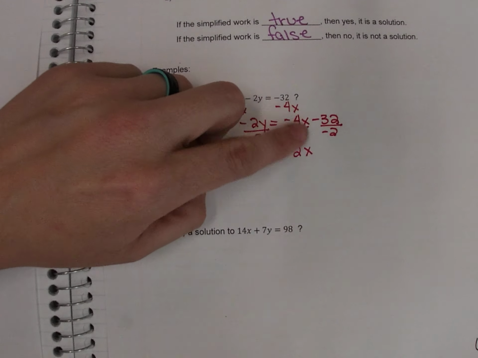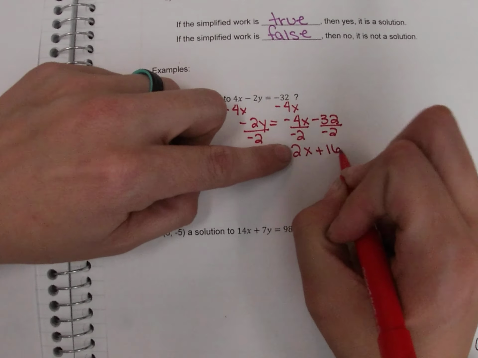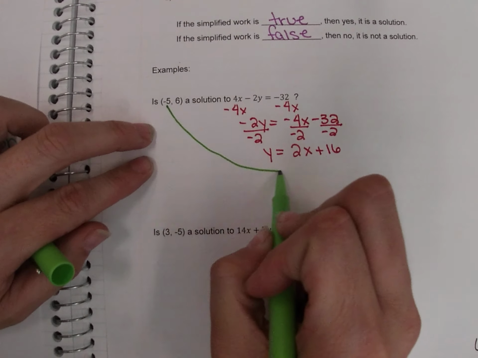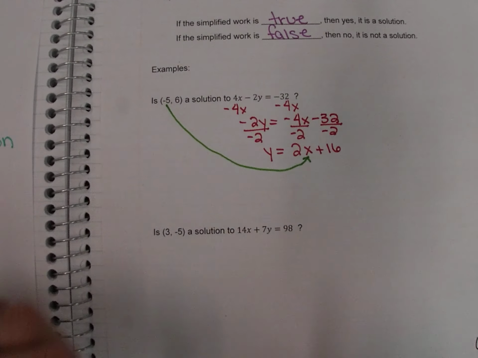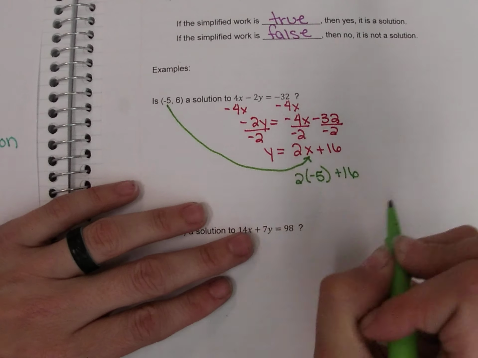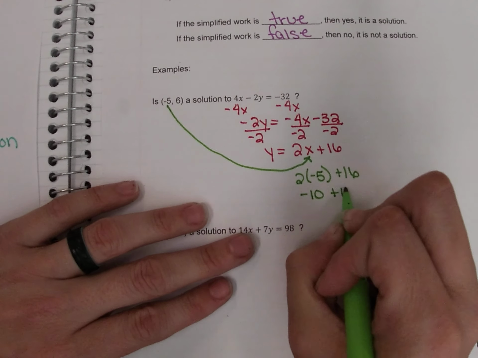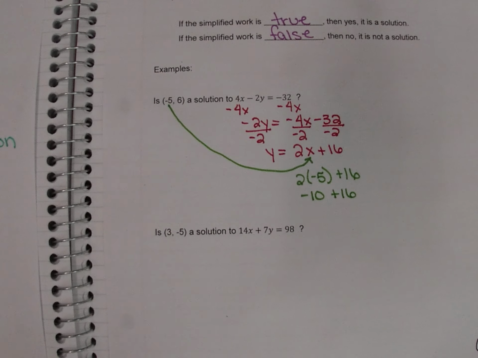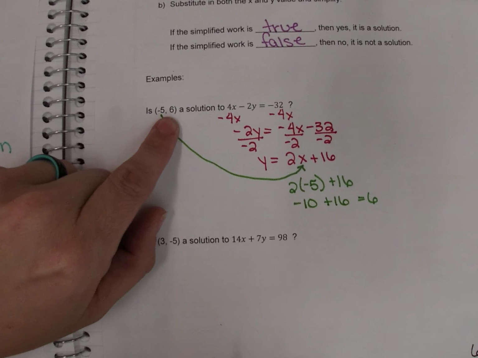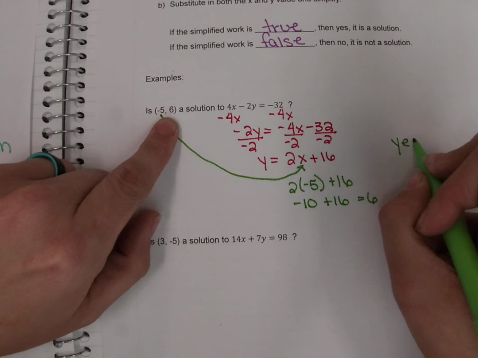Two negatives here also make a positive, but we'll get positive 16. And then we'll just go the approach that we have been doing. So we'll take this x value, which is -5, and we'll plug it in for x. So 2 times -5 plus 16, so -10 plus 16. That gives us 6. 6 is what we did have up here, so yes, this is a solution.